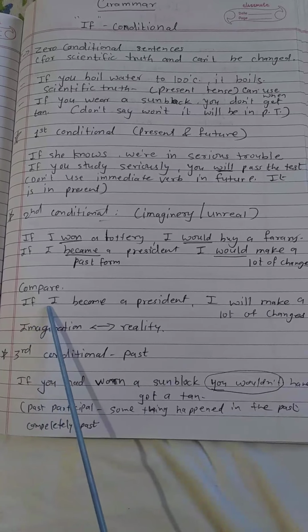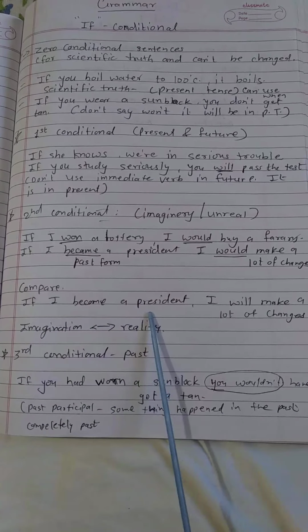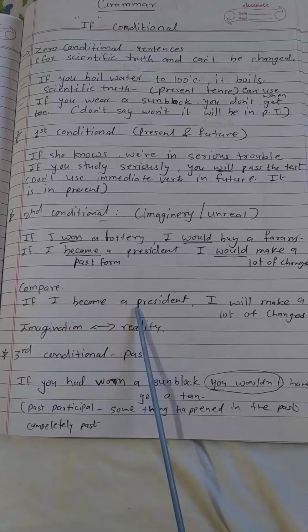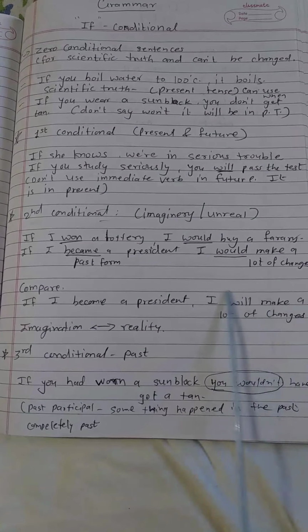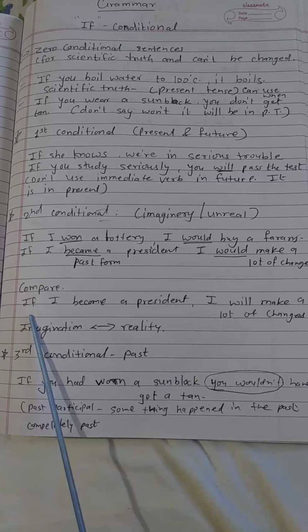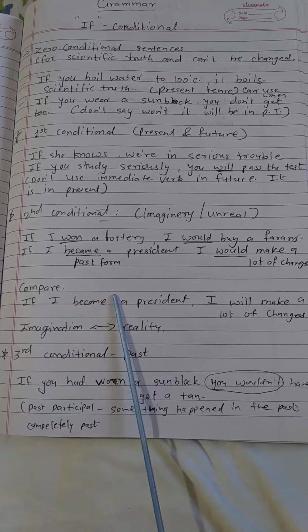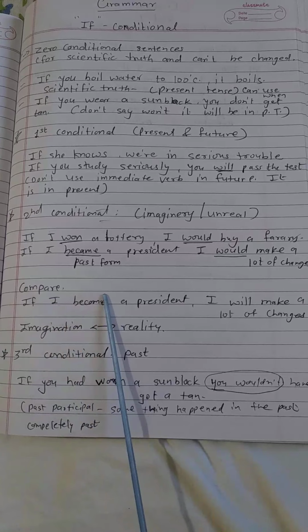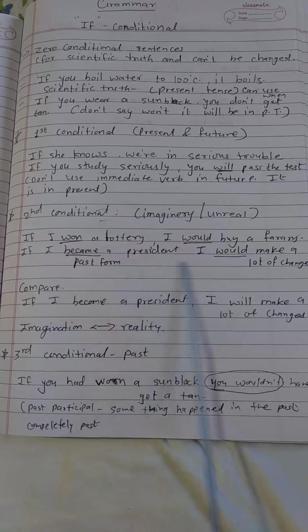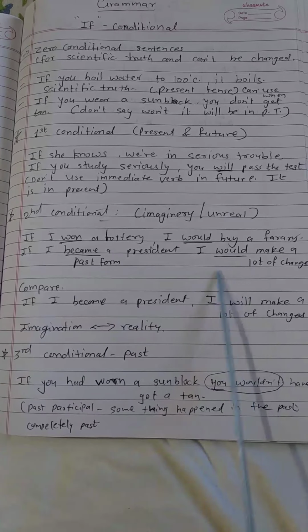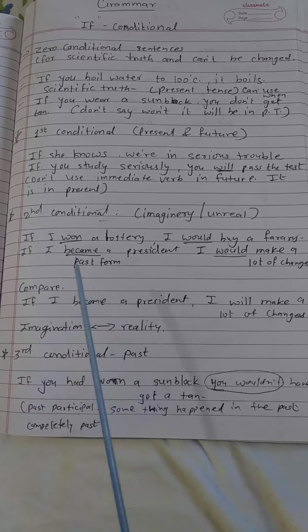Now here is the comparison in imagination also. If I become a president, I'll make a lot of change. So these also you can write, right? Both are right. But this should be in present. So this will be using will and the proper verb, right? So here is the comparison. So this is also right and this is also right. Both the sentences I'll speak once again.